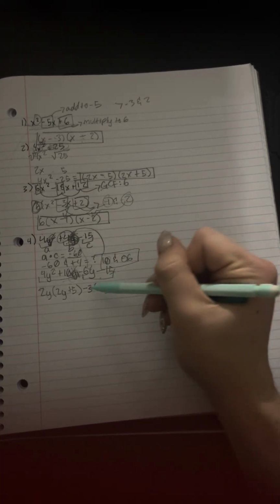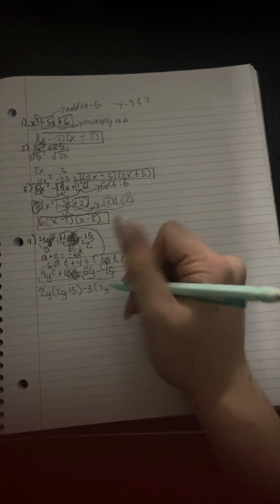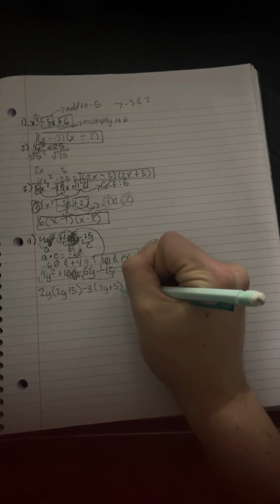And then we look here, -15 and -3, what's going to be left? We have a positive 5. And right there.